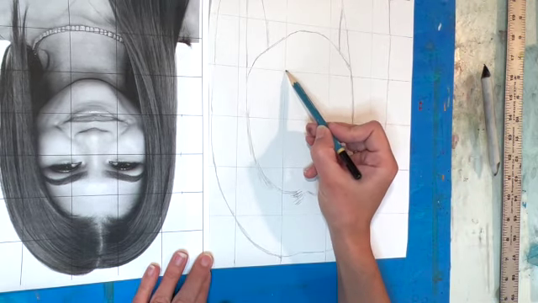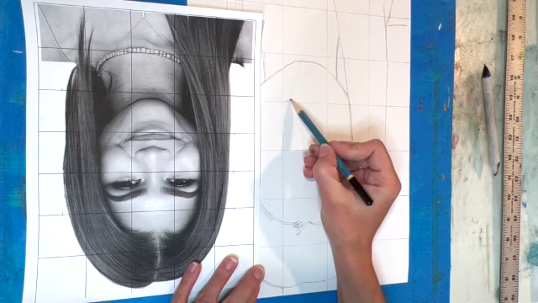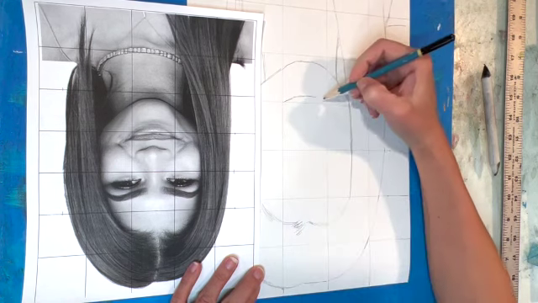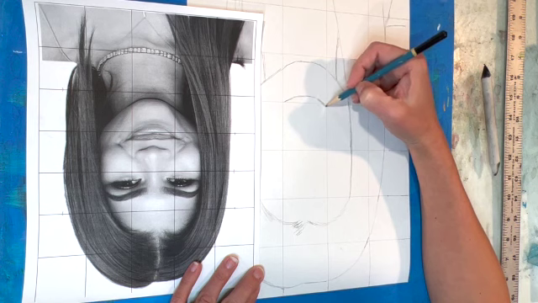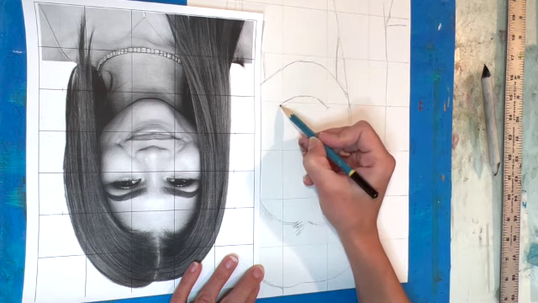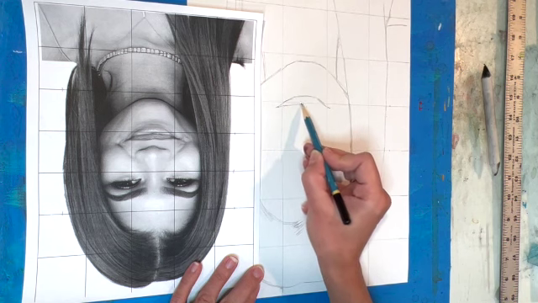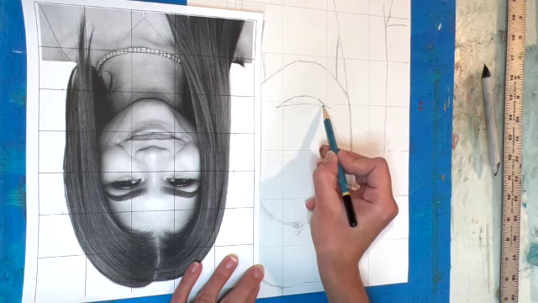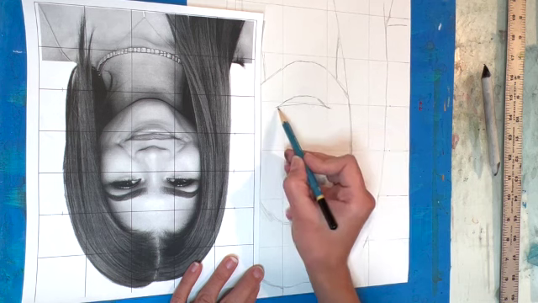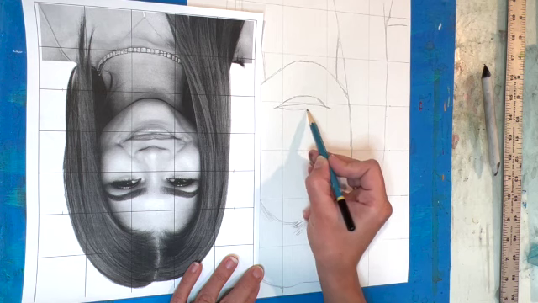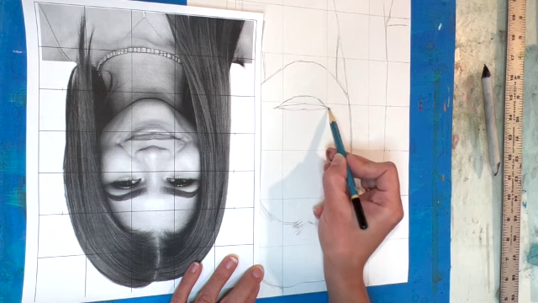All right, now I am using my grid to add in the mouth outline. I'm just trying to take my time, make sure I am really paying attention to where each of the lines begin and end, and the shapes that they make, how they meet in the grid.